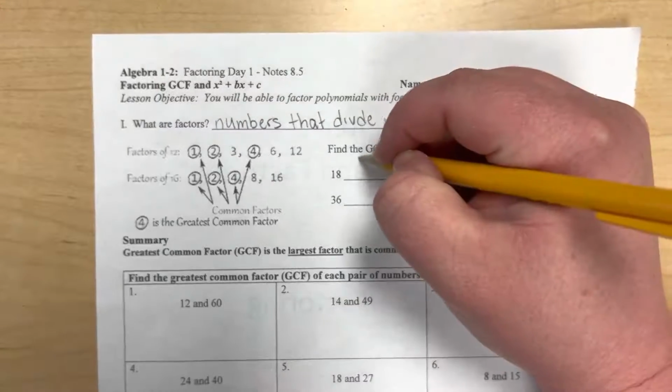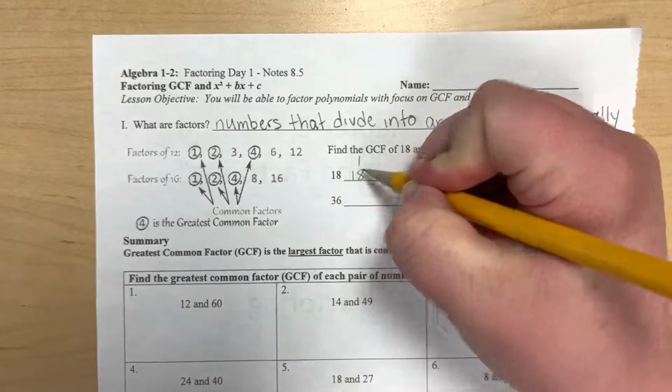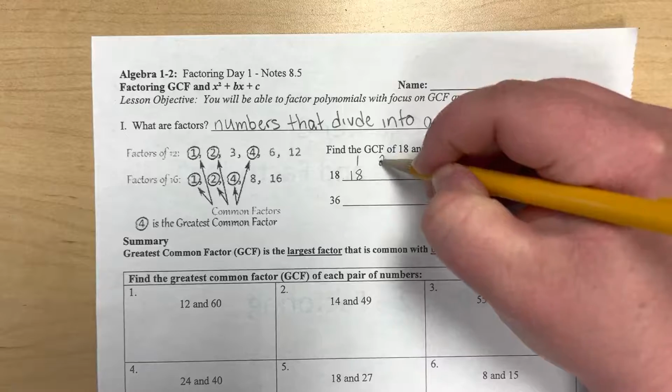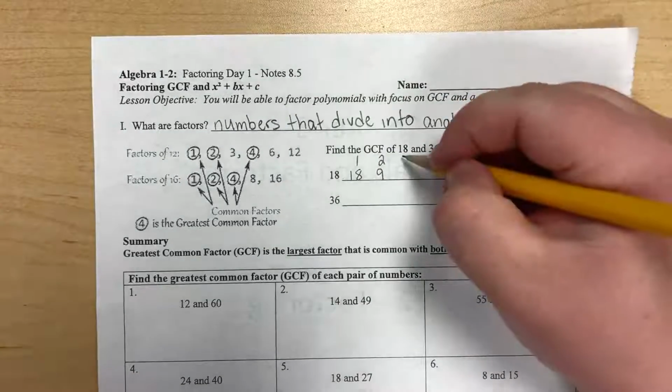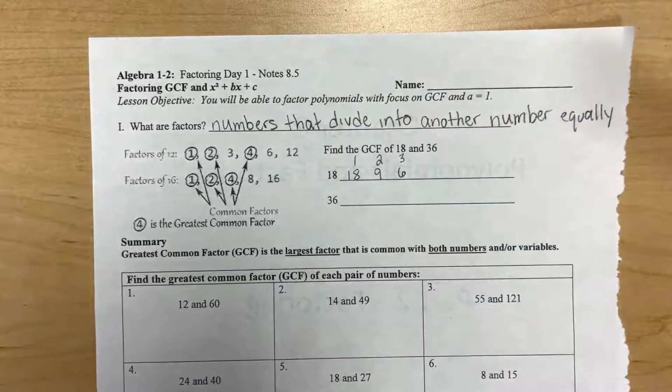So obviously 1 goes into every single number. And 1 times 18 is 18. So 1 and 18 are both factors of 18. Similarly, 2 and 9 are factors of 18. 3 goes into 18 6 times. And after that, there's nothing because 4 doesn't go into 18 and neither does 5.